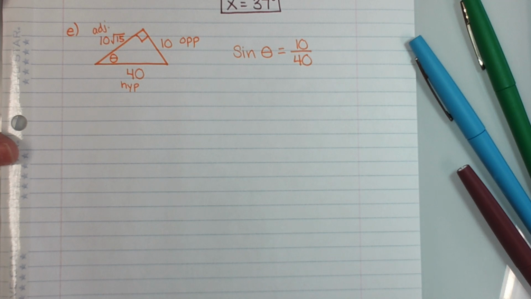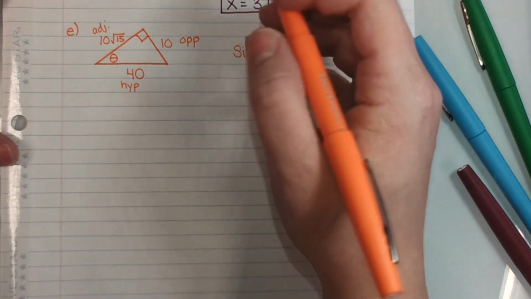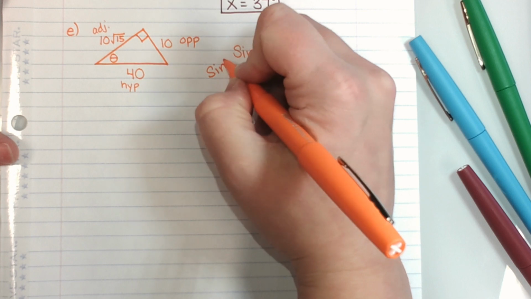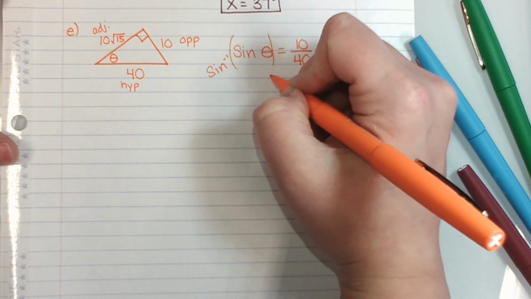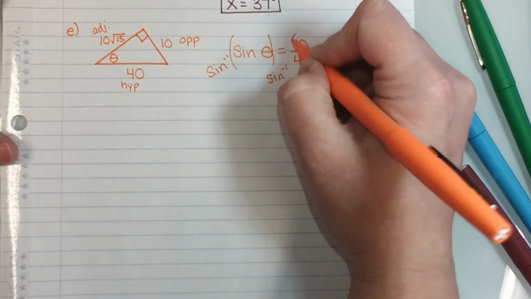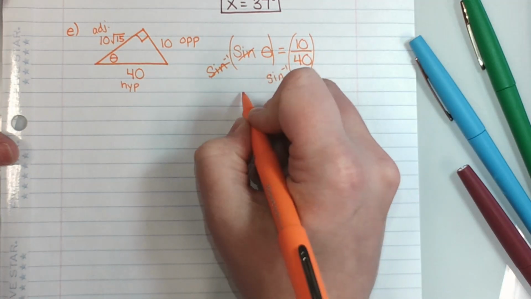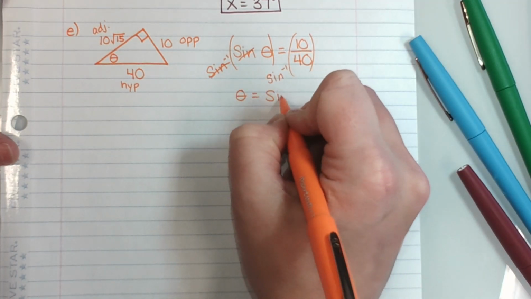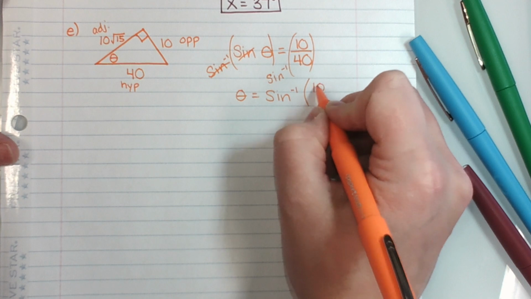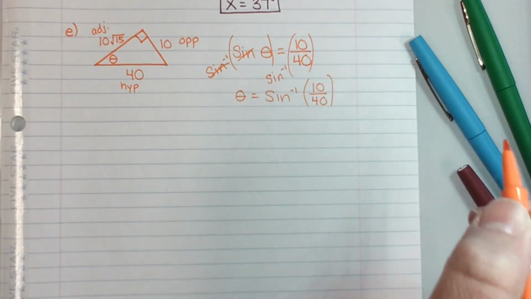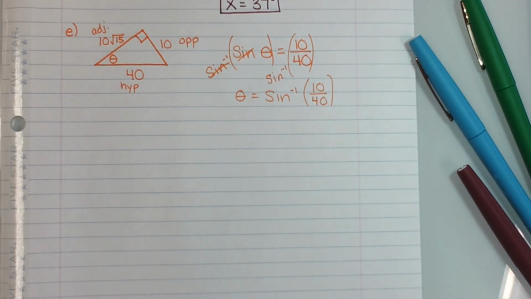To get rid of sine, when you're trying to get at the angle, inverse trig. In this case, inverse sine. If it was cosine, we do inverse cosine. If it was tangent, we would do inverse tangent. Theta is whatever sine inverse of 10/40 is. Xavier, what do you get?